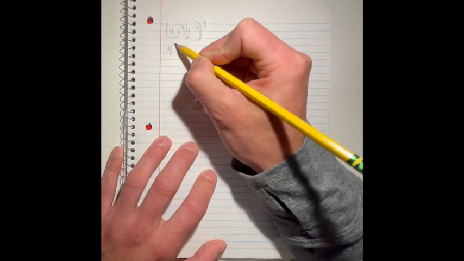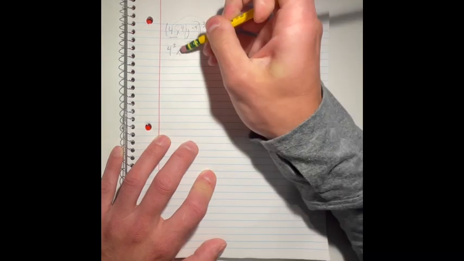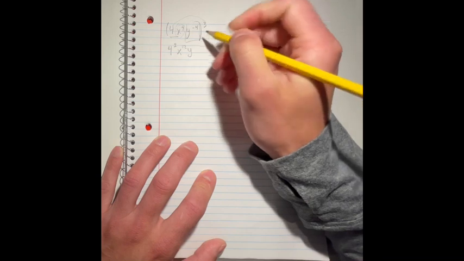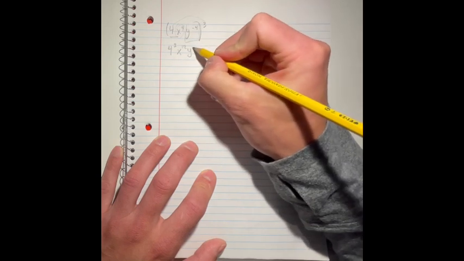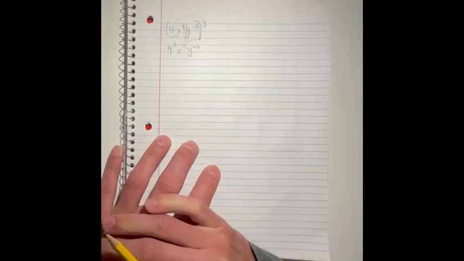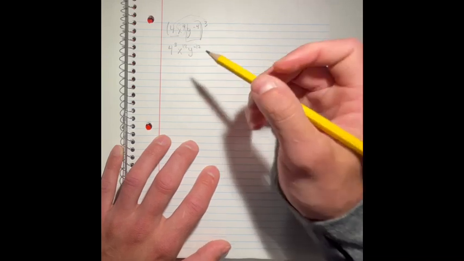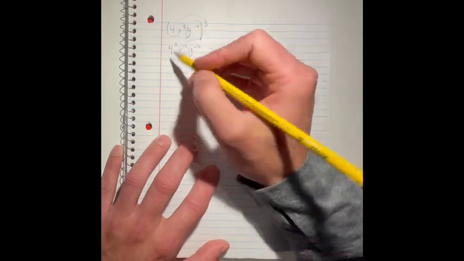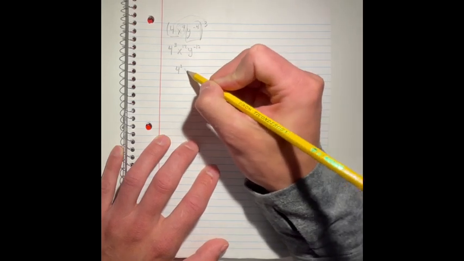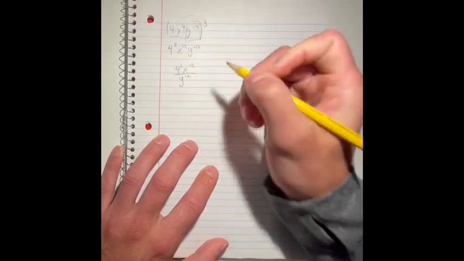And we get 4 to the 3rd times x to the 12th, y to the -12th. You see that we have a negative exponent here in the numerator. So we're going to go ahead and simplify this or rewrite it as 4 to the 3rd power x to the 12th over y to the 12th.